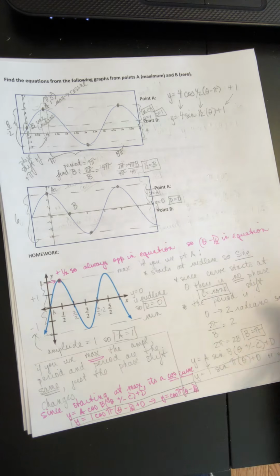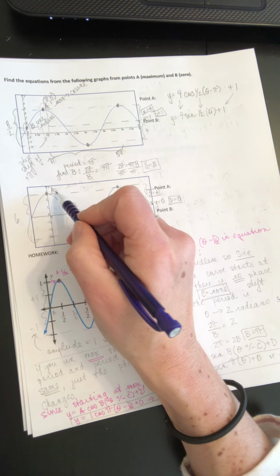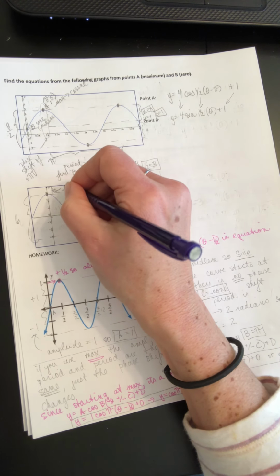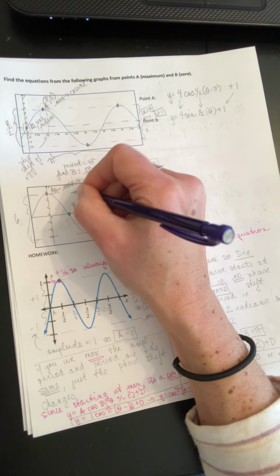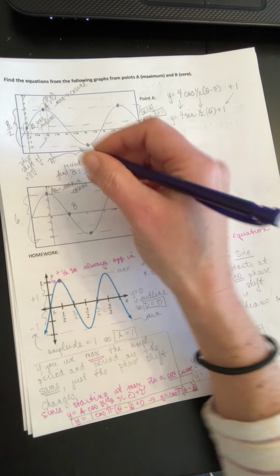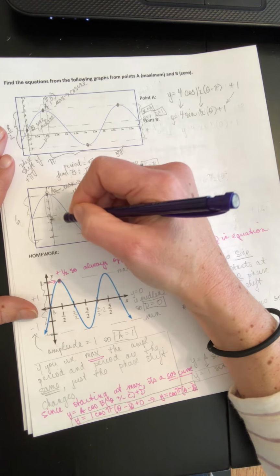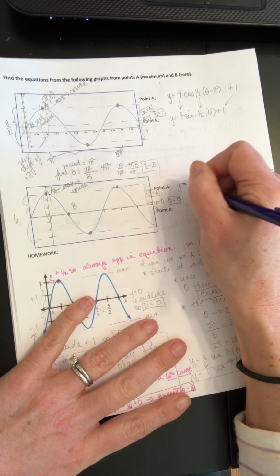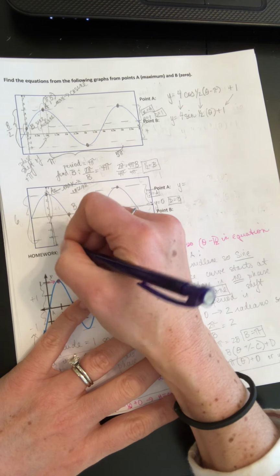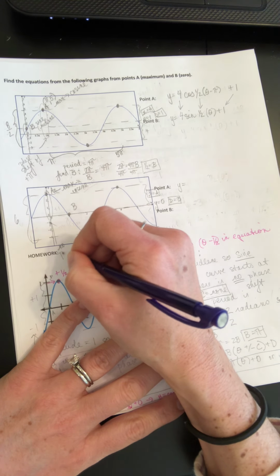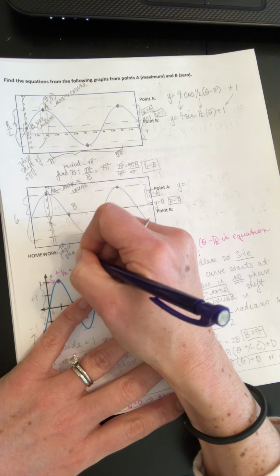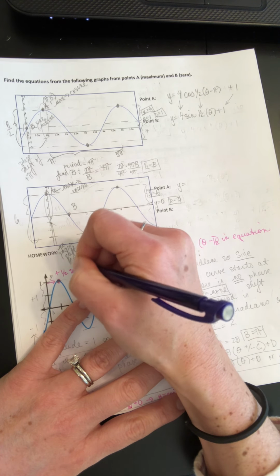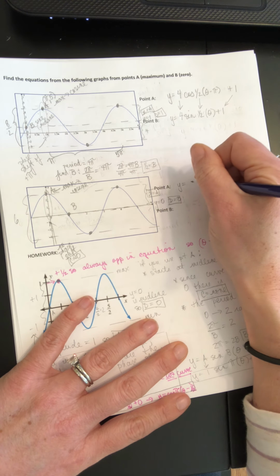All right. Now, point A, which you don't choose, I've chosen it for you, that's a maximum. So I know this is going to be cosine. And if I look here, my next thing is, do I have a phase shift? Well, I don't, because I'm starting at 0. So that means there's no C value. So there's no phase shift for this guy. So C is 0, okay, for A.